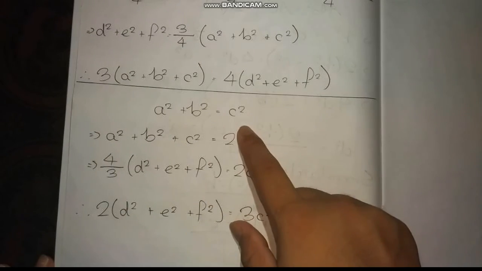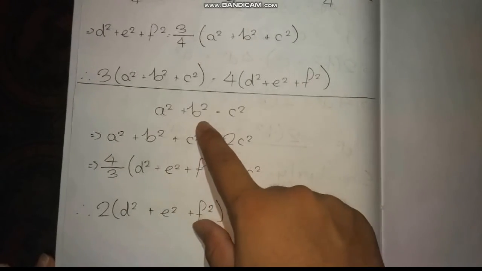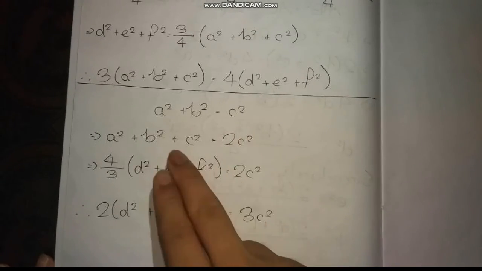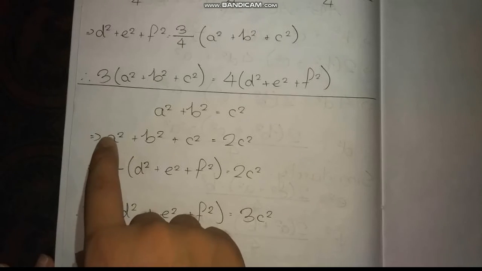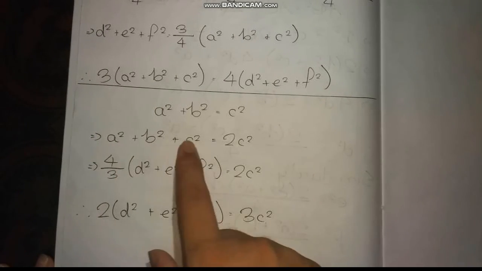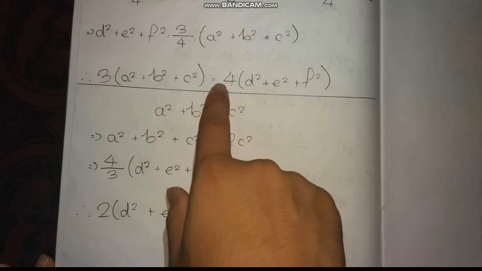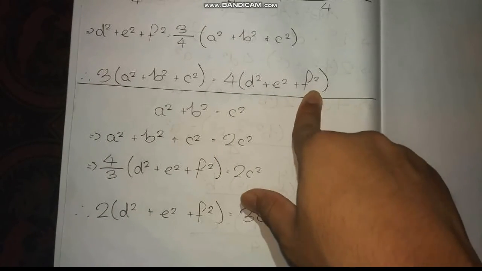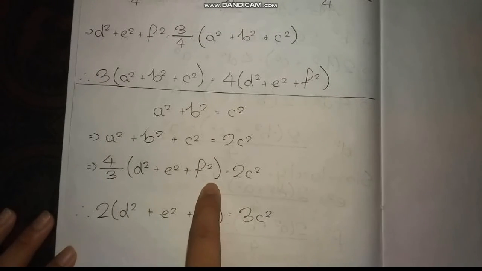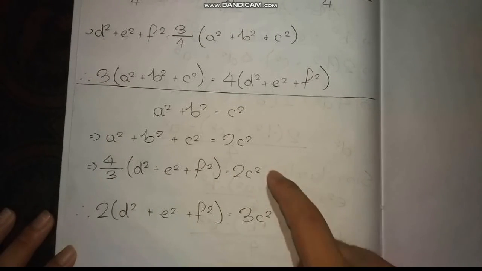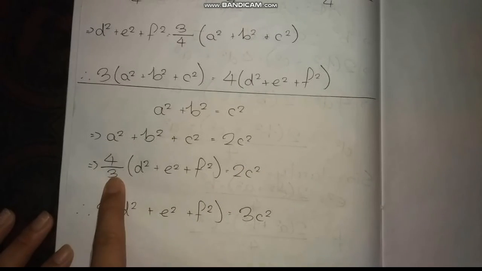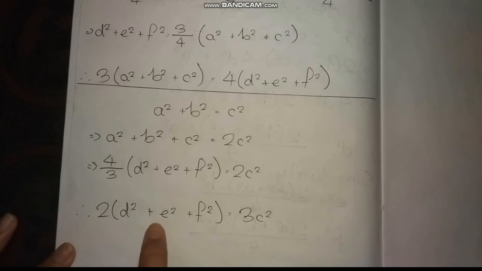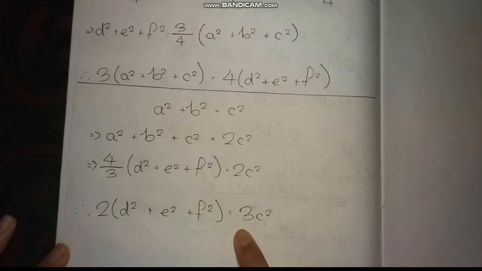The last variation we are going to do today is this one. It's a simple Pythagorean theorem: a squared plus b squared is equal to c squared. Now add c squared to both sides, and we get this. Again, we know that the value of a squared plus b squared plus c squared is equal to 4 by 3 multiplied by the sum of the squares drawn on the medians. So we get this, and divide both sides by 2, so that is only c squared, and 2 by 3. Multiply 3 to both sides, that is 2 into d squared plus e squared plus f squared equals 3c squared.